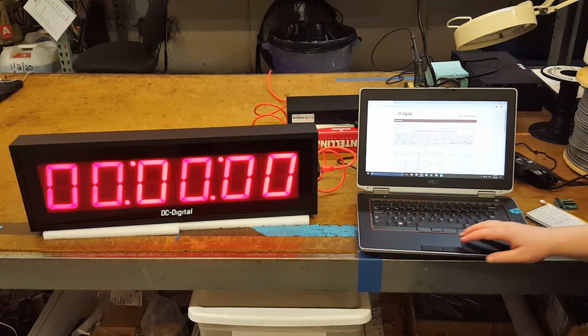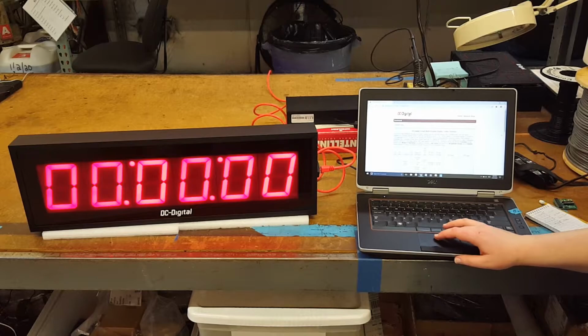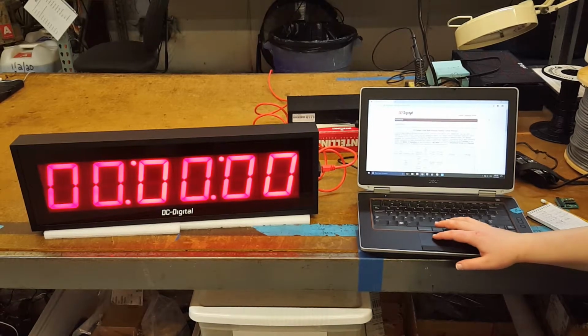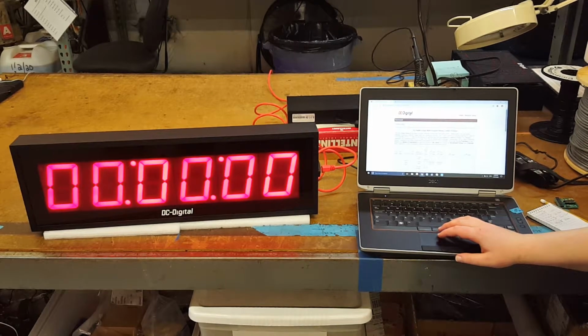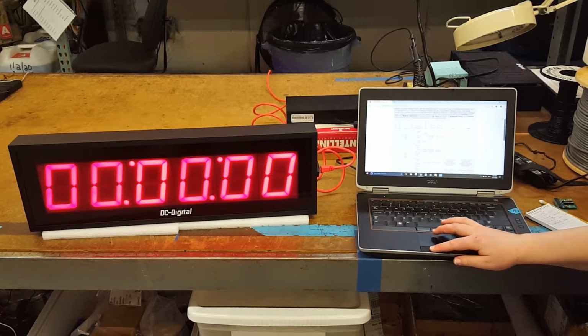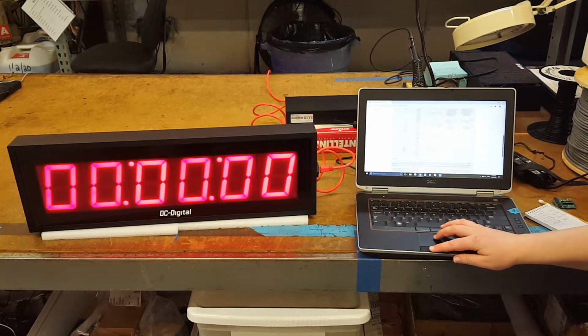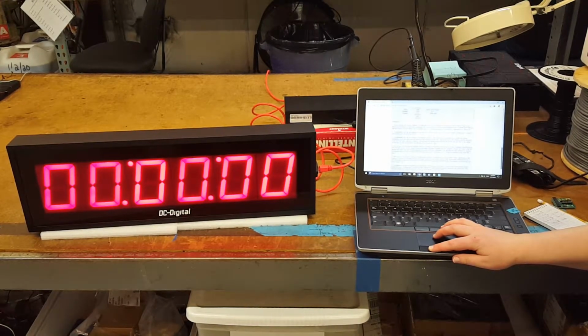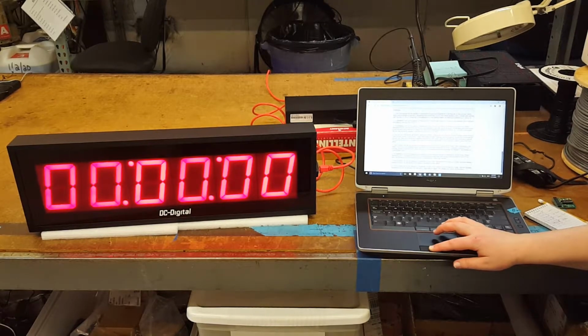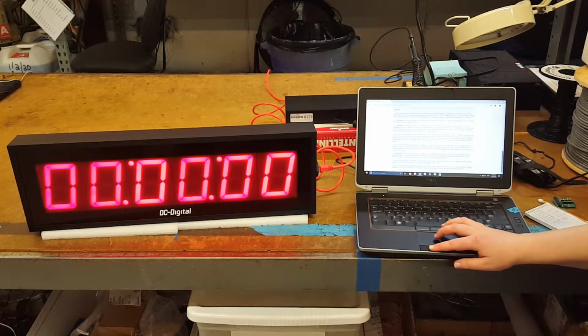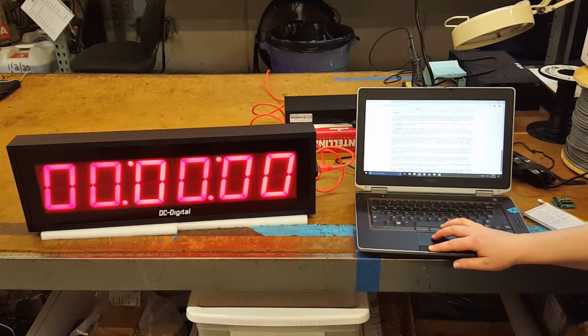Once you find the display's IP address, you type it into your web browser. It pulls up this web page, which has a full description of how to enter the data for whatever function you want to perform.